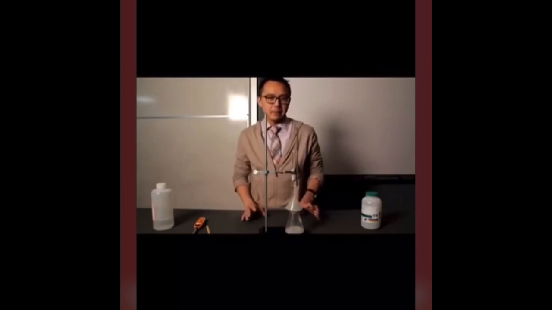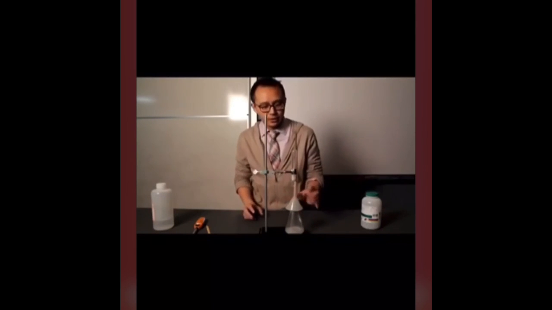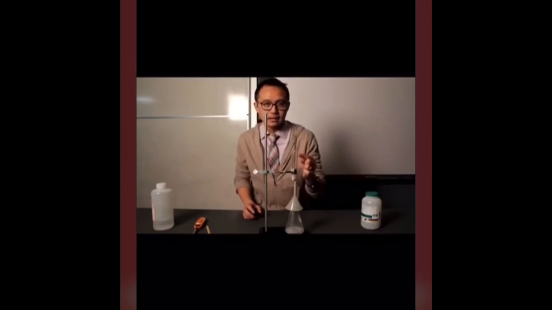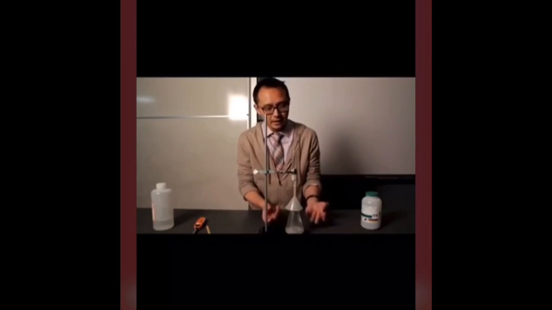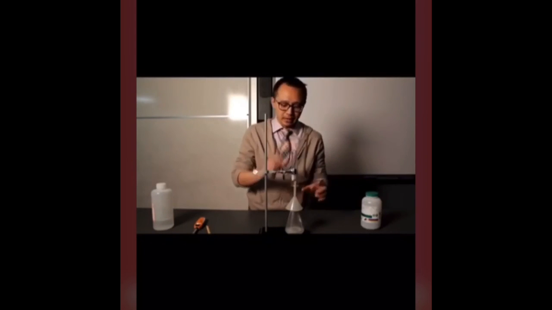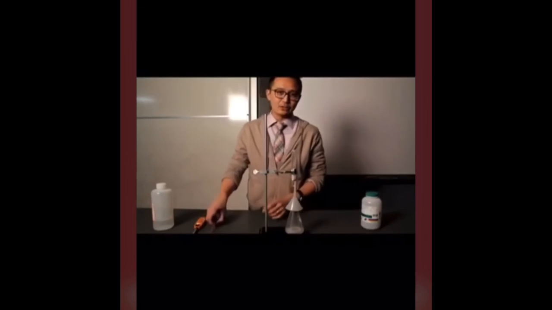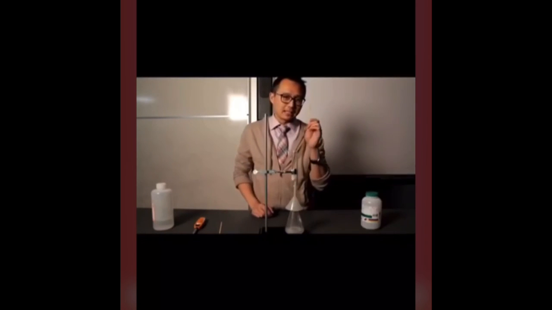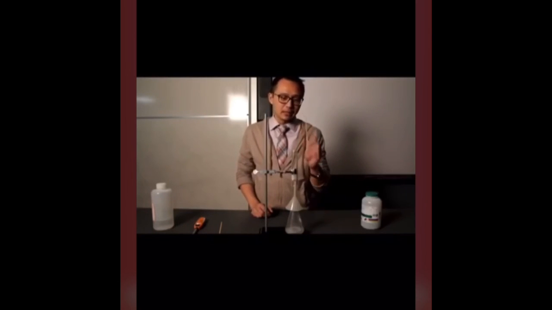Right now, in the single displacement reaction, the hydrogen gas is being produced, and it's going to go in and store in this test tube. It's storing in this test tube because hydrogen gas is lighter than air, so it's not going to sink down. It's not going to flow up because this test tube is going to capture it. To test the hydrogen gas, we're going to light a splint, and since hydrogen gas is flammable, when we put a lit splint into the test tube, we should hear a popping noise.